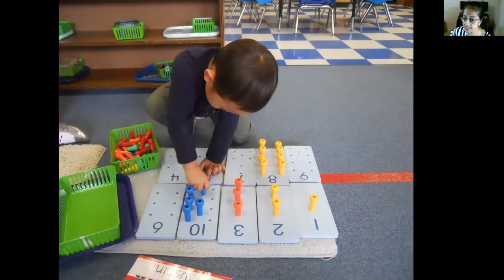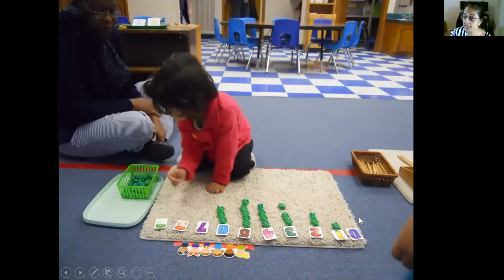His numbering, sequencing, it may not be right, but eventually he will get it. Here the child has laid out her numbers 0 to 9, and she's also putting the quantity on it. And the teacher is sitting next to her and watching to see how she's doing the work.